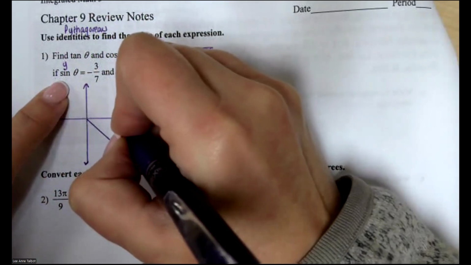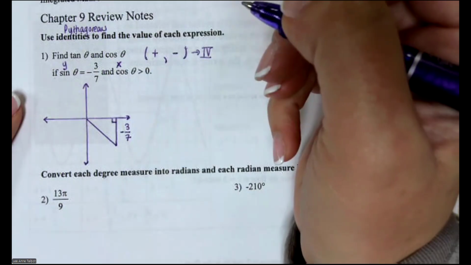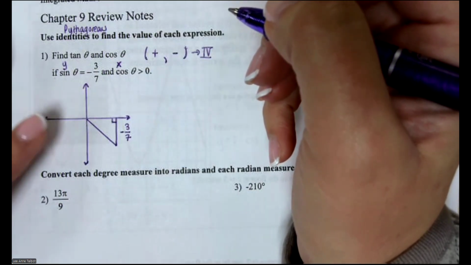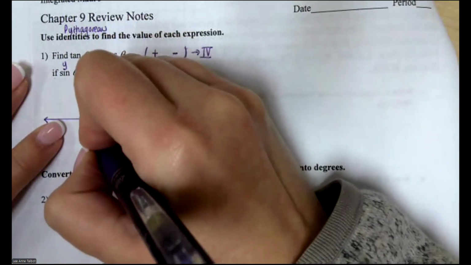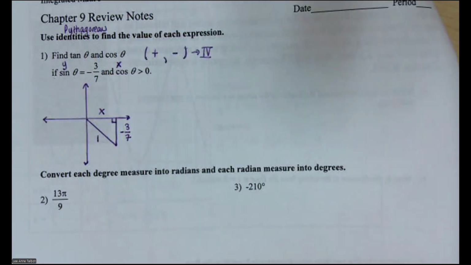It says y is -3/7, so that's going to go on the vertical part. The height of the triangle is y. The hypotenuse is 1, always 1 on the hypotenuse, and then x is what we're solving for. Okay, everybody okay with my triangle, the quadrant, and the labeling? Anything you want to ask before I move on?